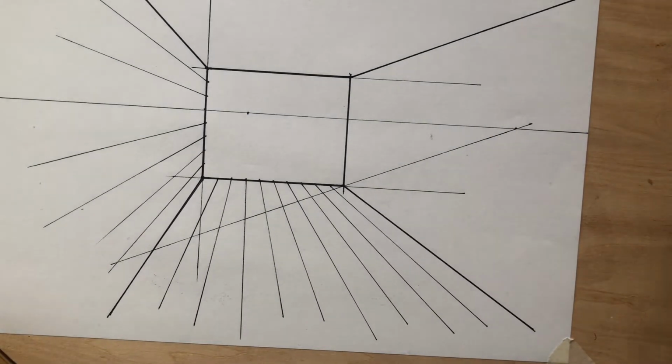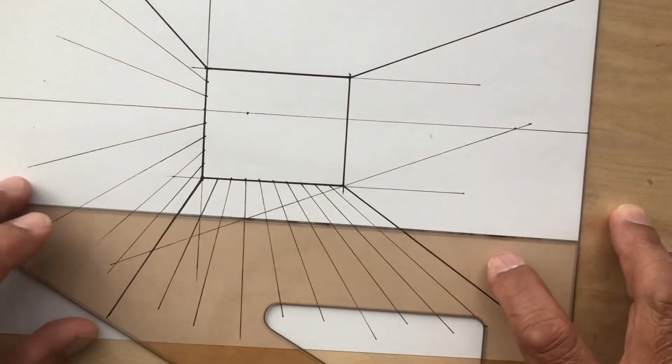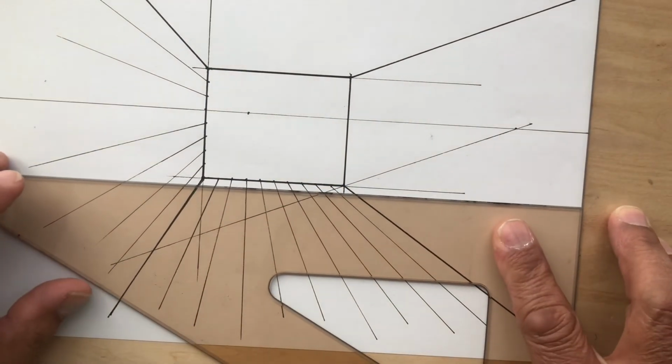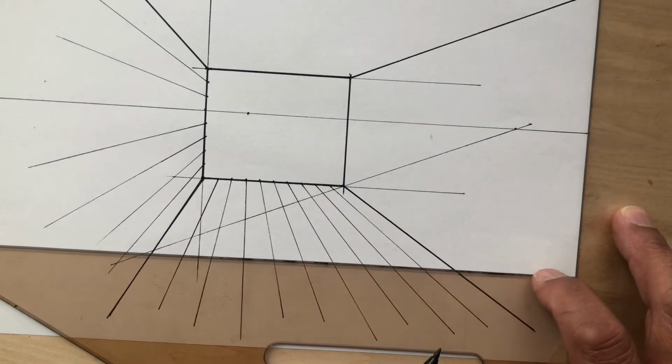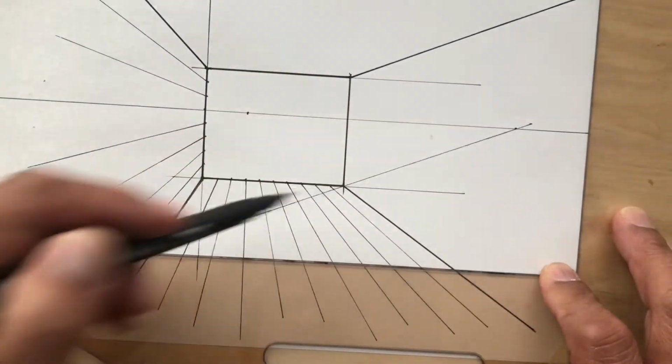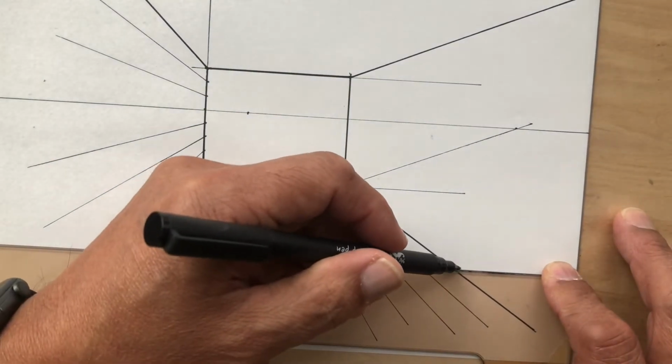So let me, again, put my triangle up against the edge here. Again, it's a series of parallel lines. Actually, let's start with the bottom line here. So diagonal, I'm hitting the corner there. I'm going to draw a light line across.